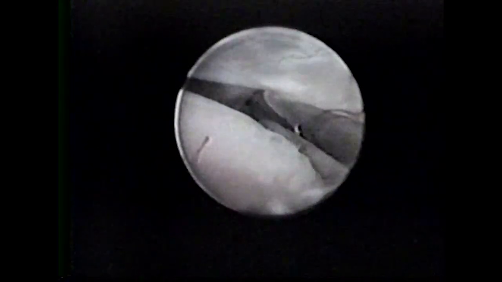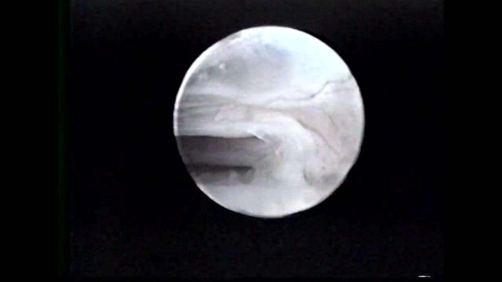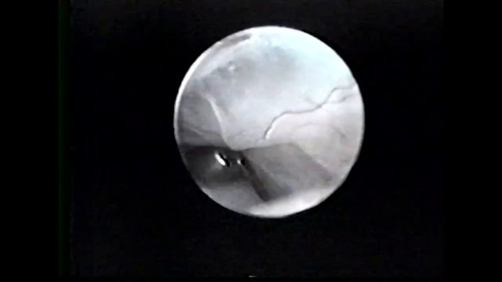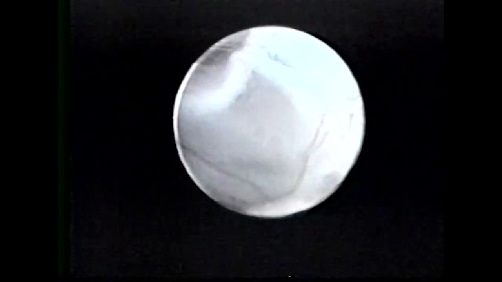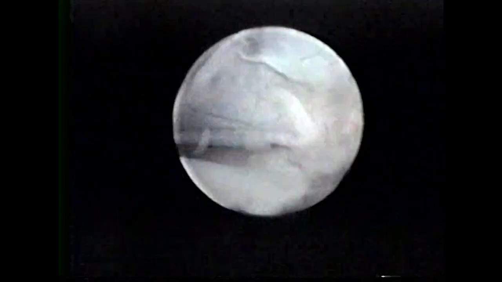One can see the relative amount of vascular markings apparent in these broad bands. Here, the adhesions are being wiped away from the articular eminence with a pulling and stroking motion of the probe.